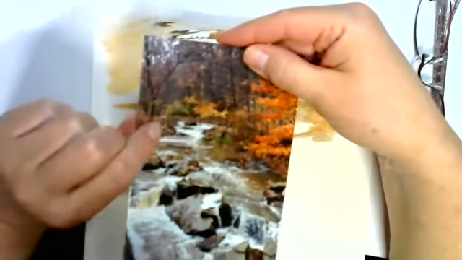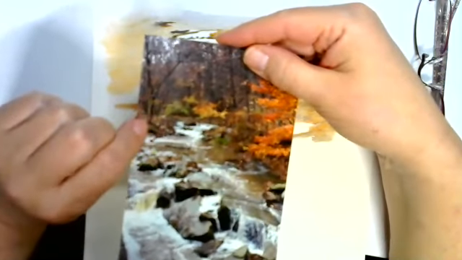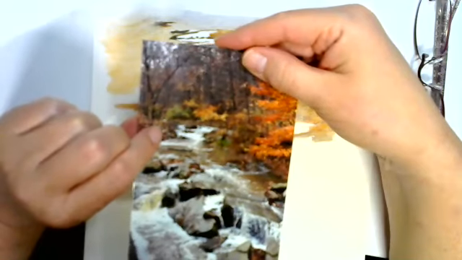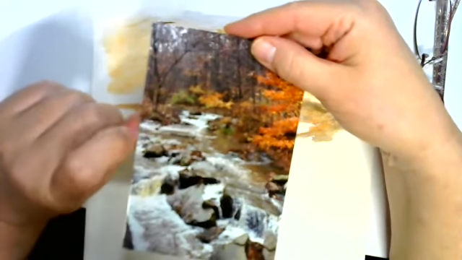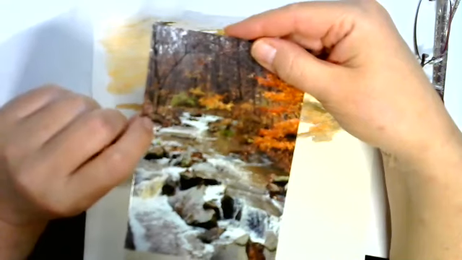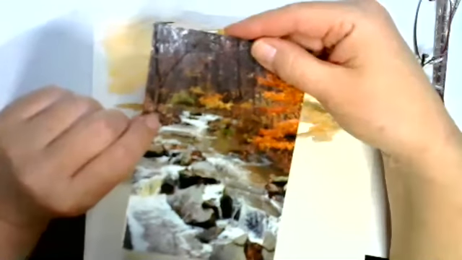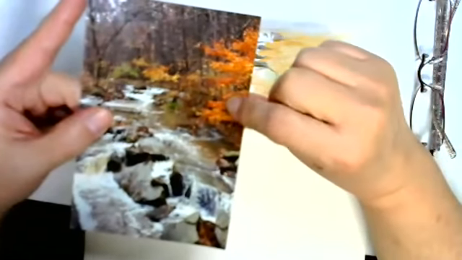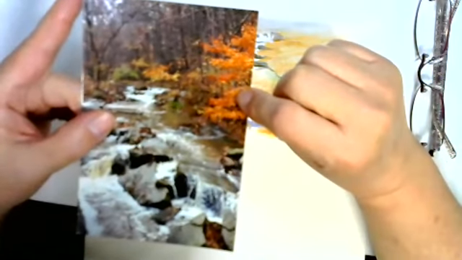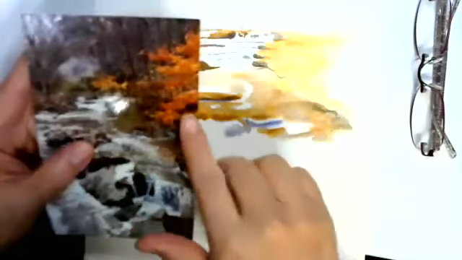Remember all the squiggles we did? I'm going to be doing that in this area to add texture to the forest floor. That's also how I would do the leaves over here too. The squiggles and then dabbing the water.